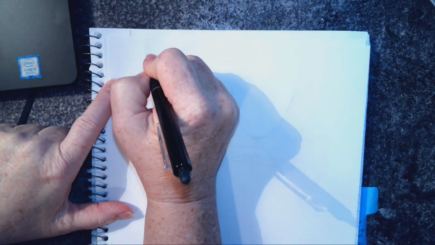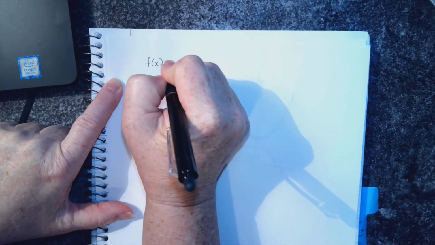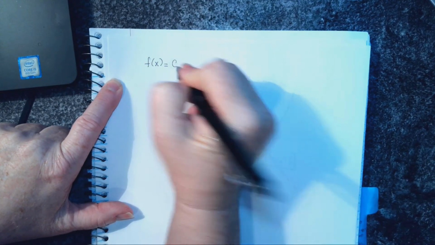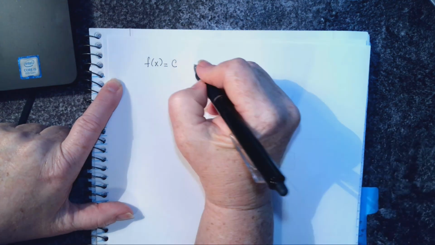If we wanted to find the derivative of the simplest type of function that you can think of, what might that function type be? Well, for most of us, the simplest type of function in the world is a constant function.